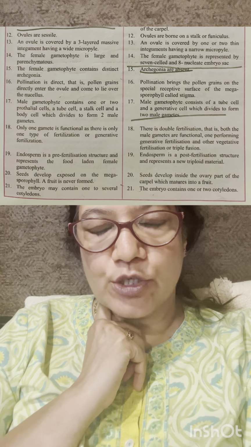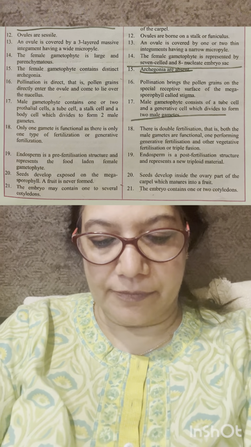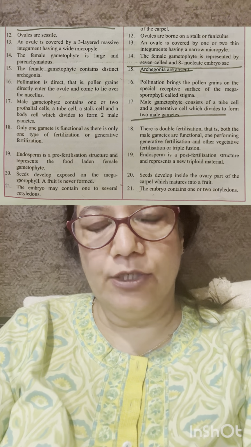In gymnosperms, ovules lie exposed on the megasporophyll, whereas in angiosperms, ovules are attached to the placenta and they are covered inside the ovary of the carpel. The carpel has a lower part called the ovary, and the ovary has a placenta inside it on which the ovules are borne in angiosperms. Whereas in gymnosperms, the ovules are exposed on the megasporophyll. Okay, the next is that ovules are sessile in gymnosperms, and in angiosperms, they are borne on a stalk or funiculus.